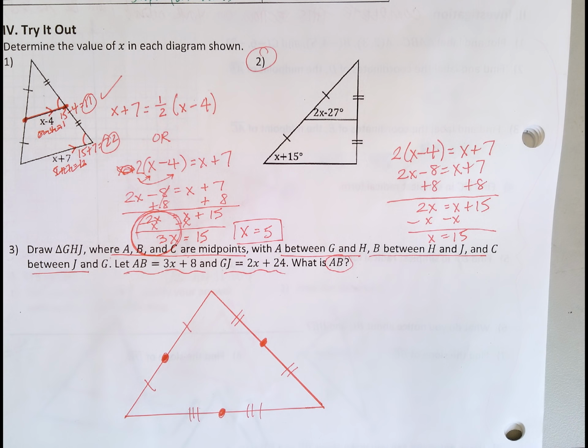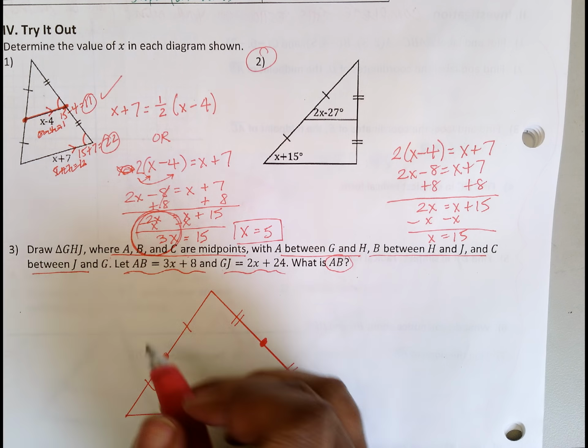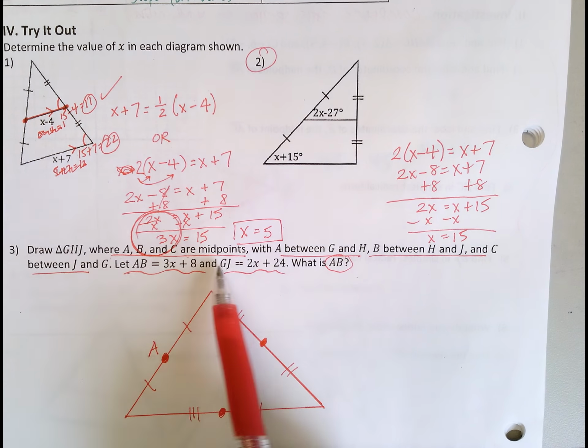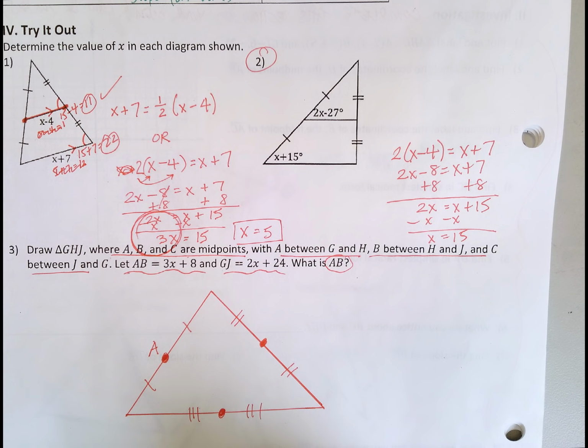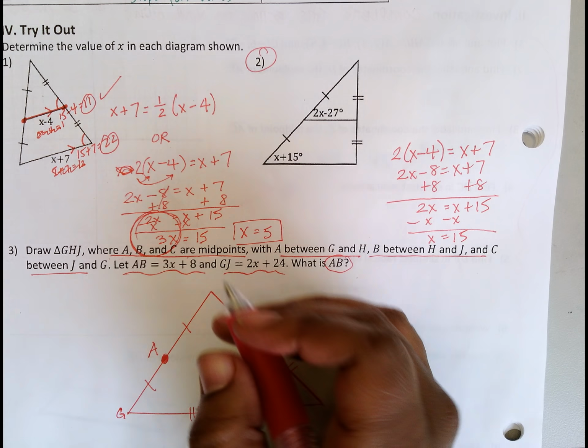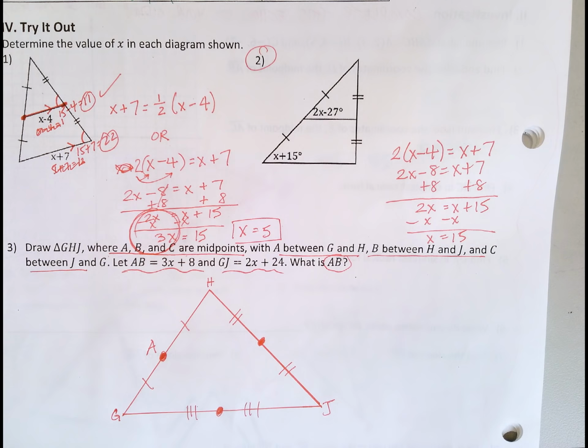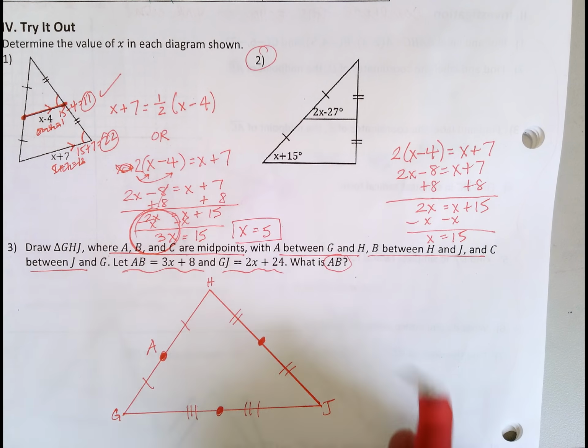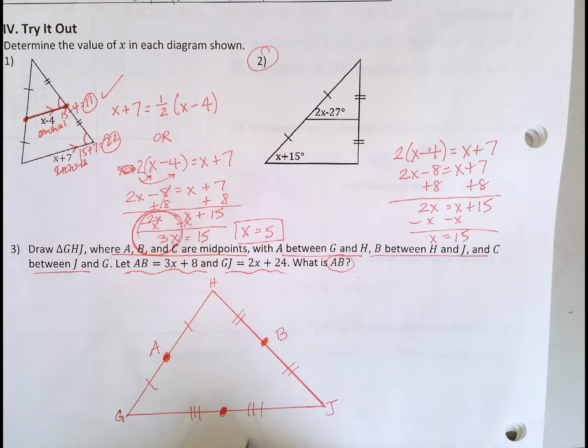So what I'm assuming here is that we are going to have, of course, A, B, and C, which are going to be midpoints of the sides of triangle GHJ, okay? So if I'm going to make this A, and it says it has to go between A and G, and then J and G. So I'm going to put G here, and then H here, and then J here. Let's see if that works, okay? So A is between G and H, B is between H and J, and C is between J and G.